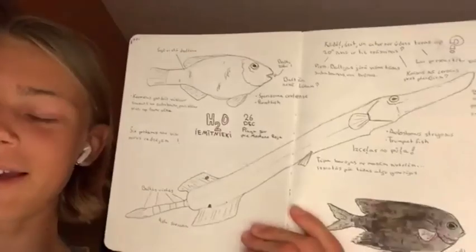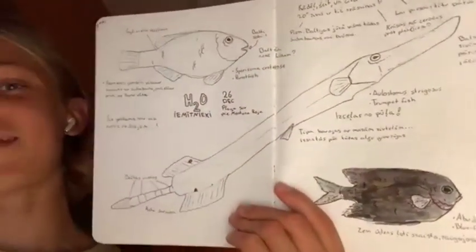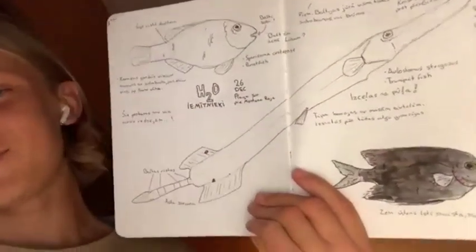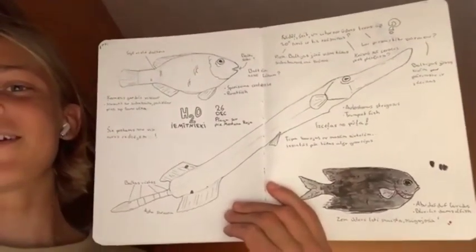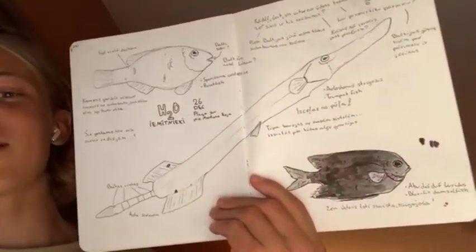Hi. So I haven't shown anything in a while, but a lot of things have been happening. Unfortunately, I cannot take my journal underwater, but after I go diving, I get home and I try to identify the fish that I see. So this is just some sketches of the fish that I saw.